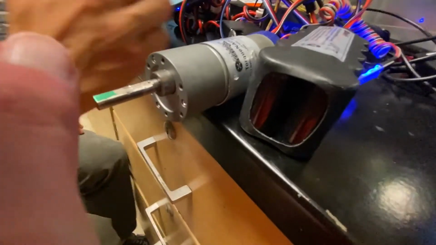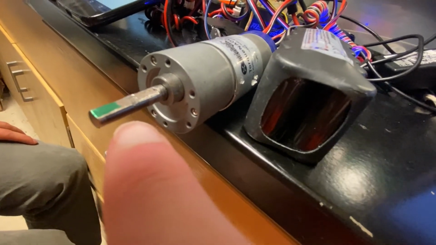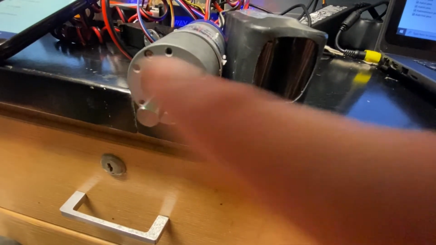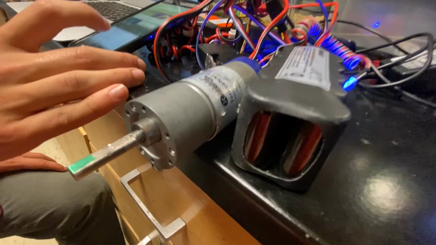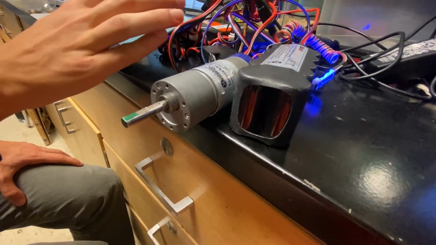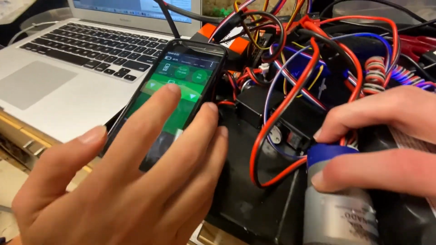Also, by the way, I've made this green marking on it so you can see when it comes back to the top when we run the encoder, it should do 1 rotation. So you'll see the green back on the top again. So back to this. Okay. We're connected to Wi-Fi. Sorry about that.